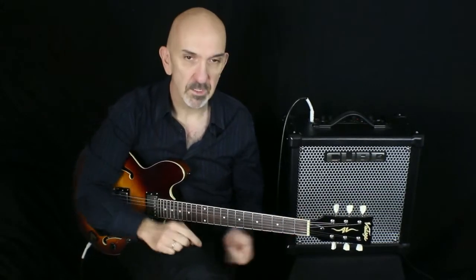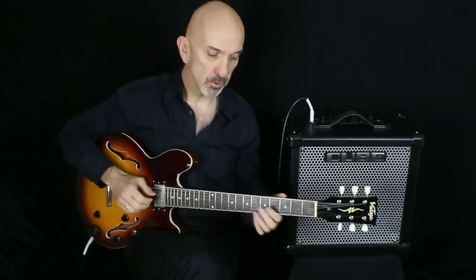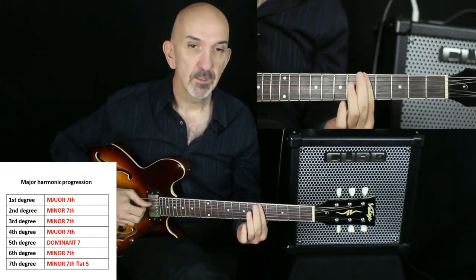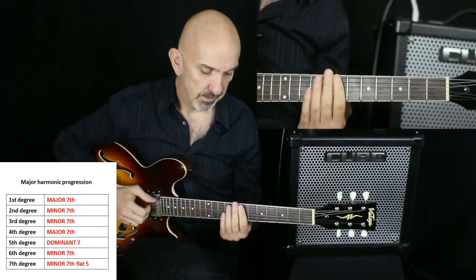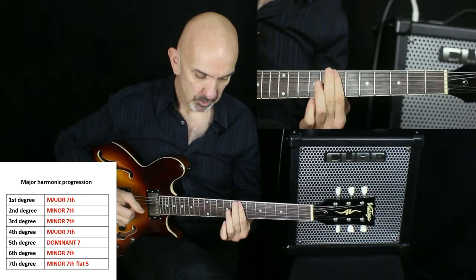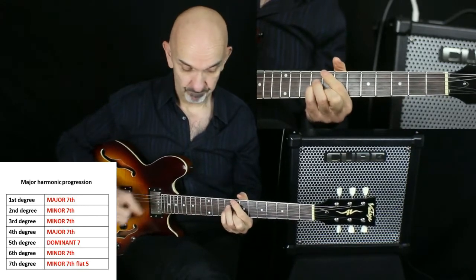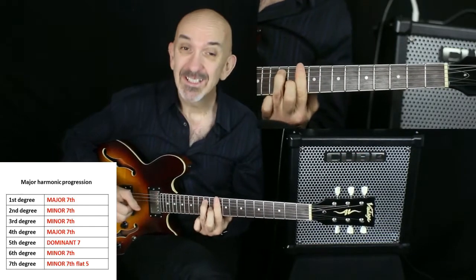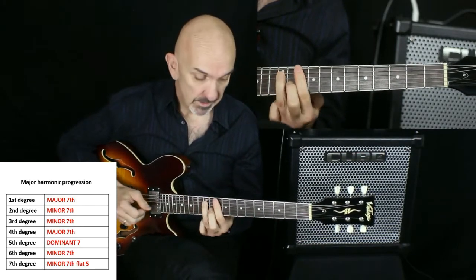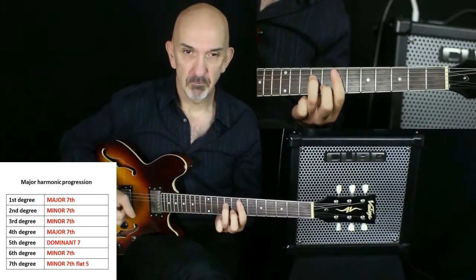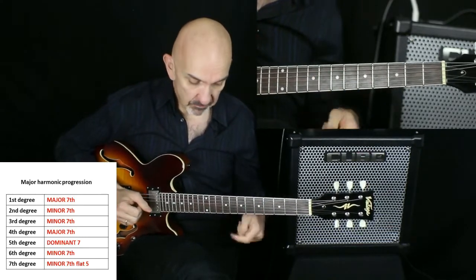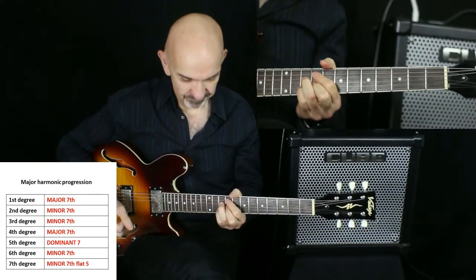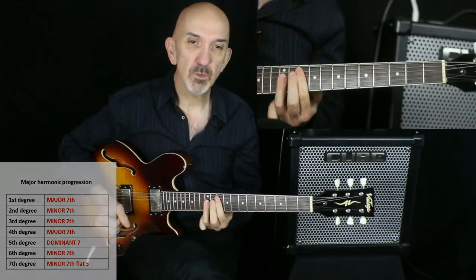We've looked at this in the key of C major. Now let's move to G major. 1st degree, G major 7. 2nd degree, A minor 7. 3rd degree, B minor 7. 4th degree, C major 7. 5th degree, D7. Okay, 6th degree, E minor 7, 7th degree, F sharp half diminished, and we go back to our G.